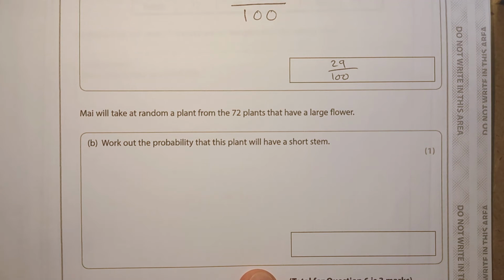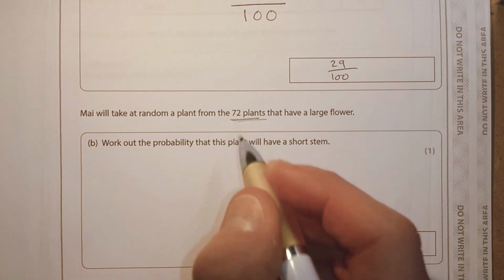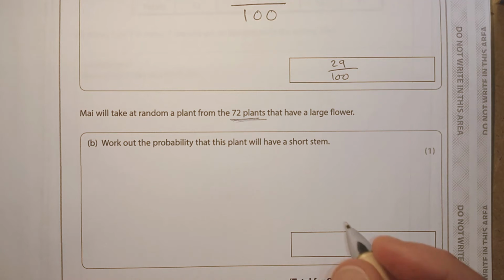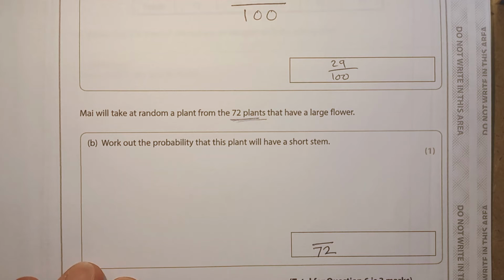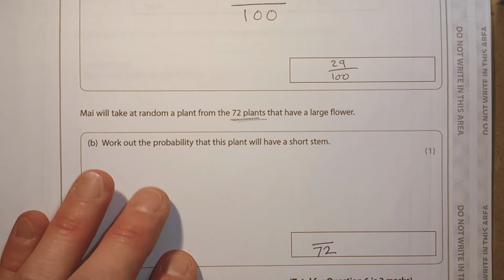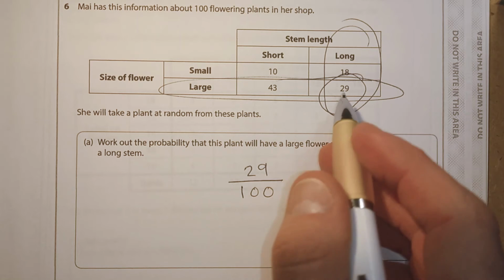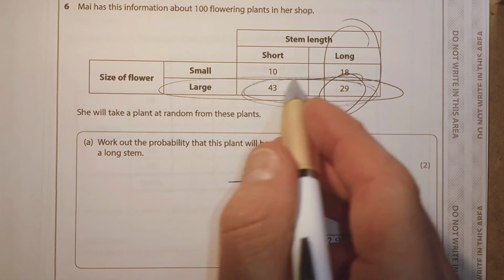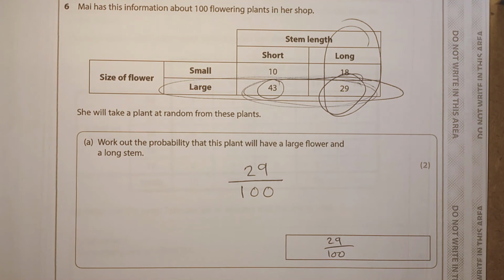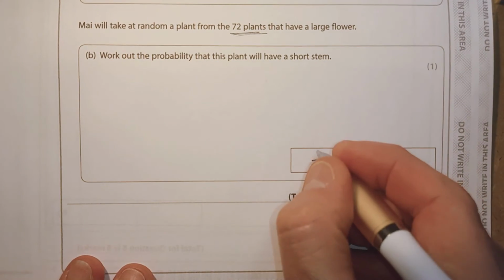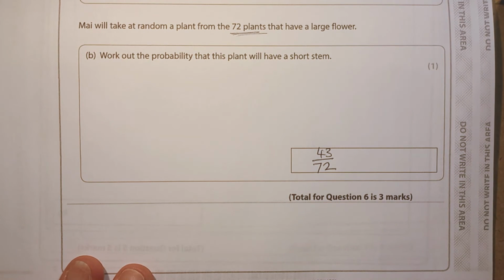Mai will take at random a plant from the 72 plants that have a large flower. Work out the probability that this plant will have a short stem. So we're only interested in the 72 that have a large flower. So I can write it right in here. It's going to be out of 72. And we want the ones that have got a short stem. So these are the 72, the large ones. We only want the plants that have got a short stem. That's 43. So it's going to be 43 over 72.